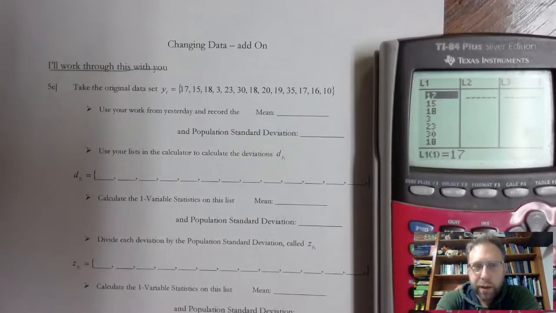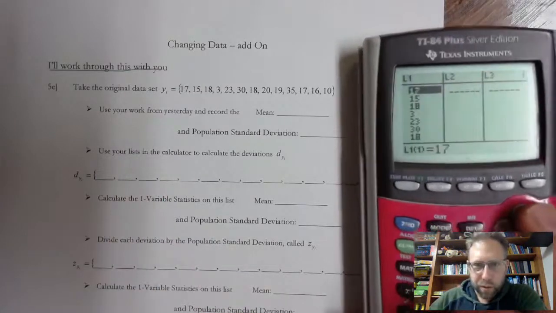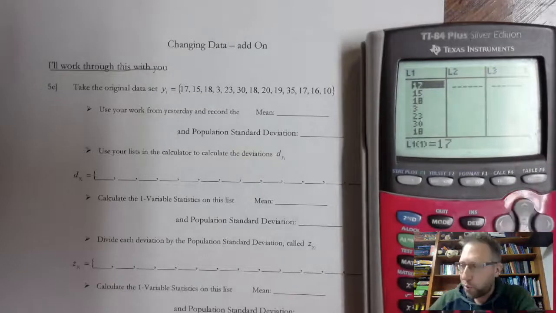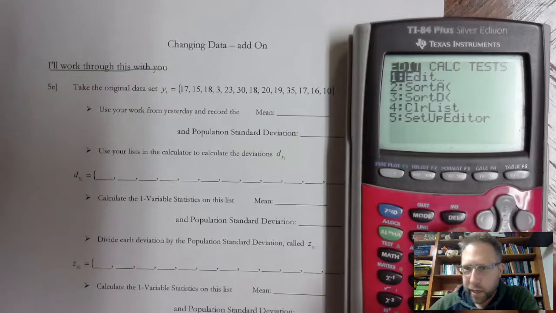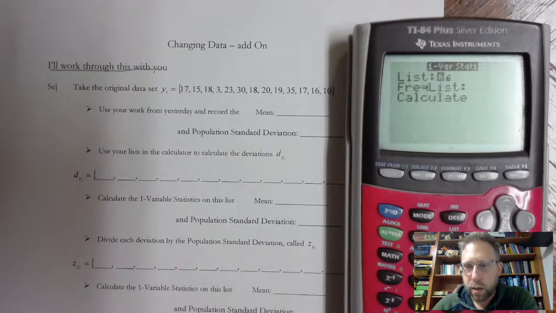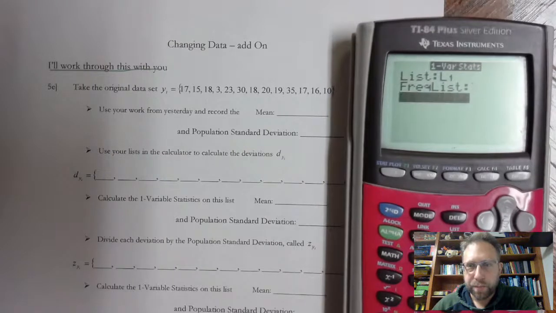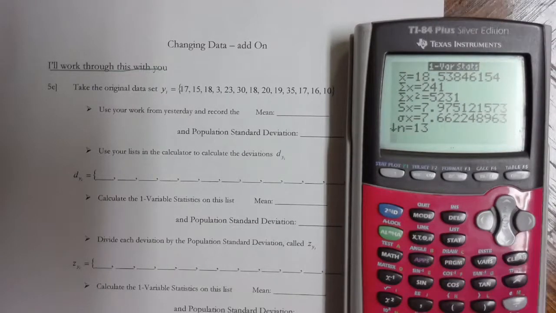This data set has already been put into my calculator just to go through this a little bit quicker, and again, you can use other tools to calculate these things. I've got my list in there. Hit Stat, go over to Calc, number 1, and L1 is where my data is stored. So L1, no frequencies, and here we go. Here's our mean and standard deviation. Those are the two numbers that we want to work with. So let's write those down.